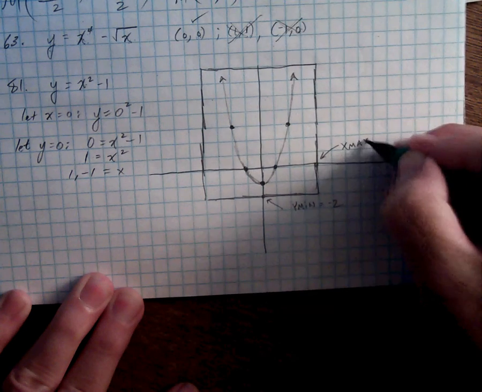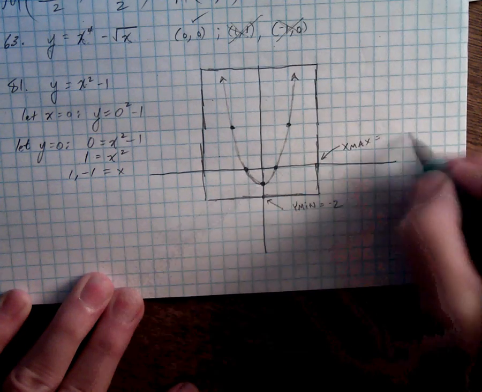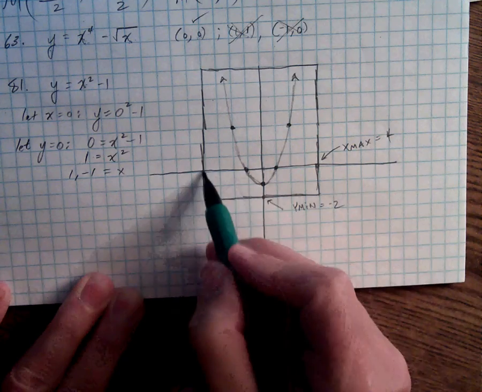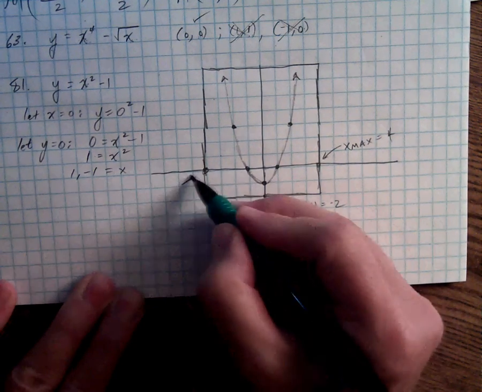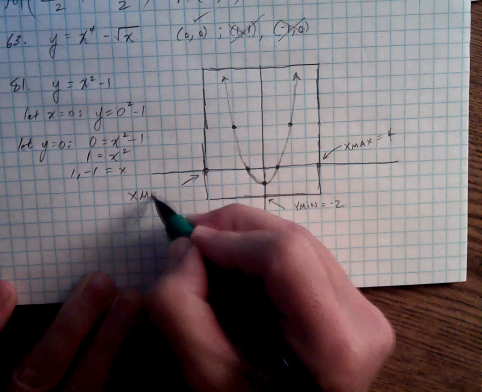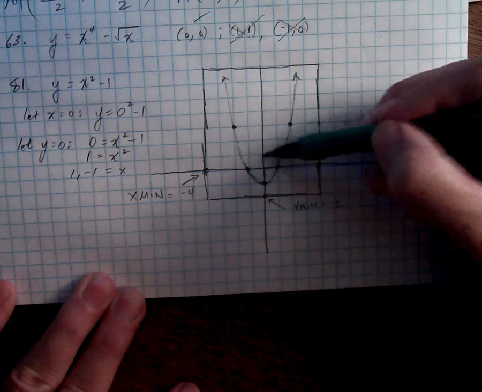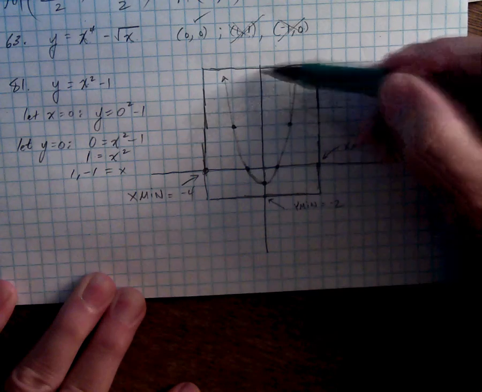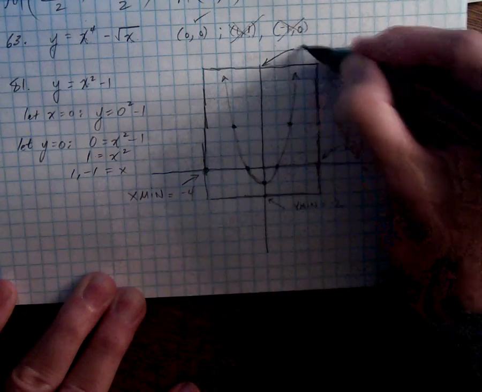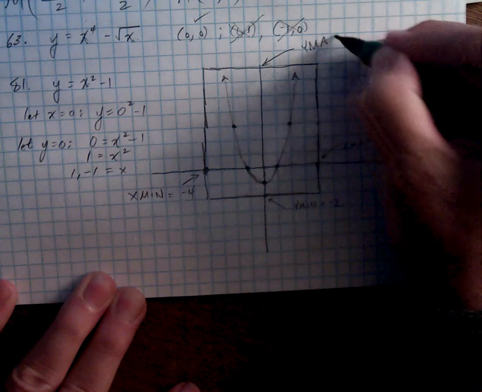X max is 4. And your x min is what, negative 4, and your y max, 1, 2, 3, 4, 5, 6, 7. So your y max is 7.